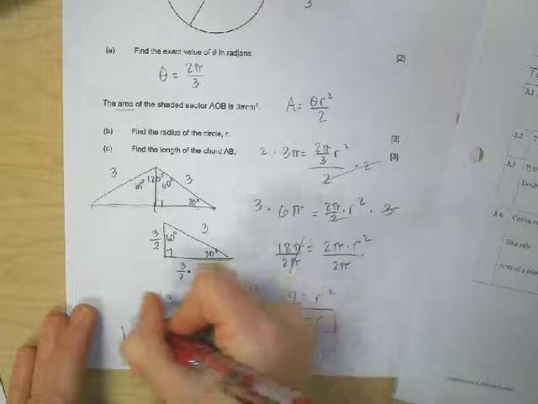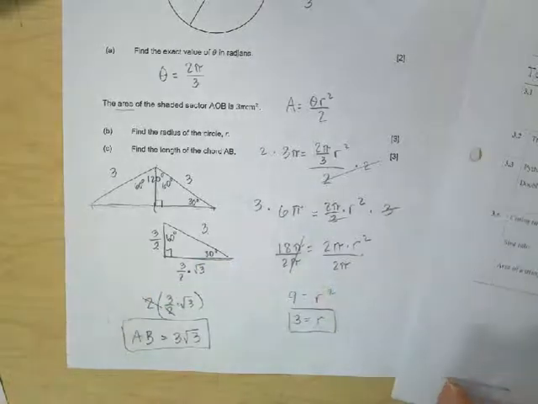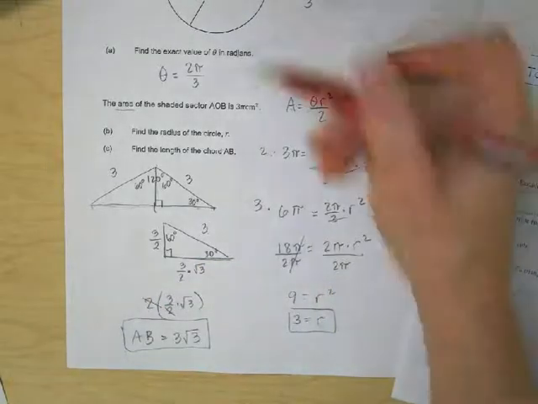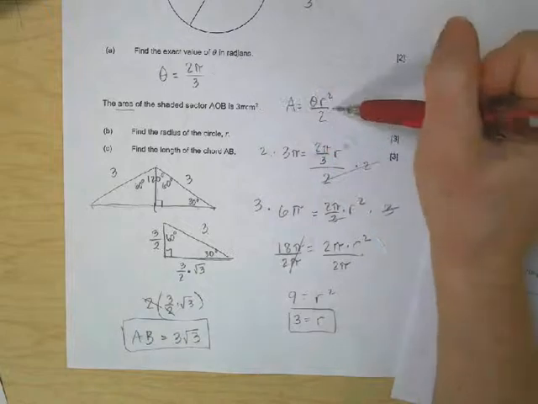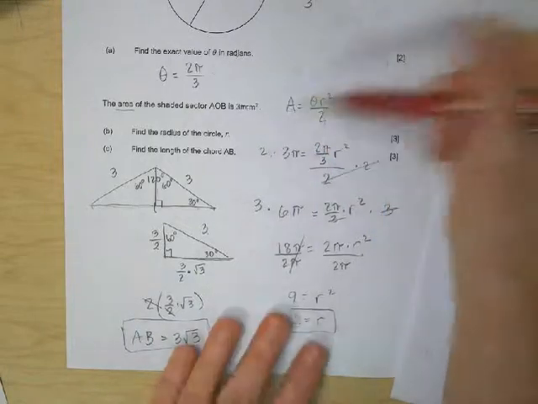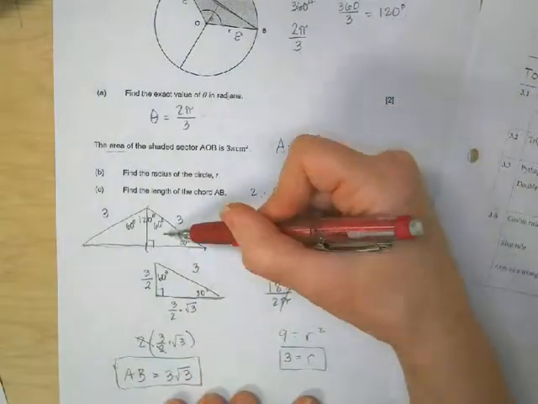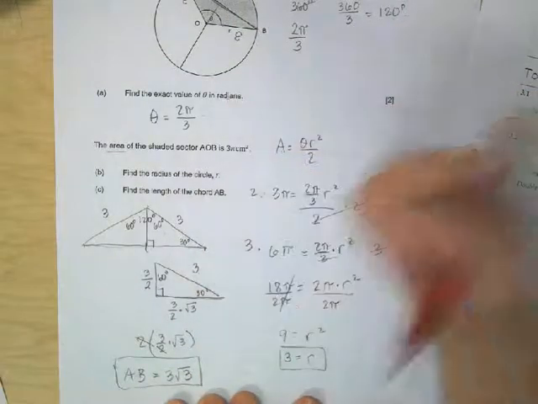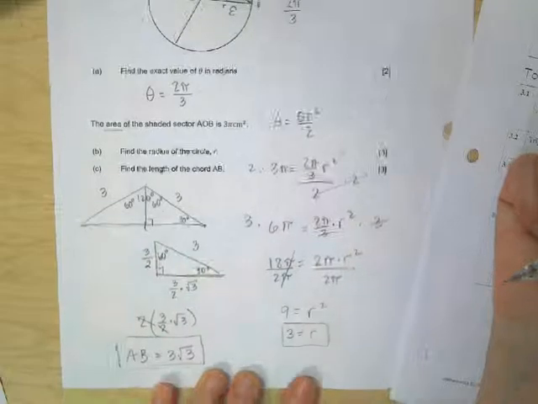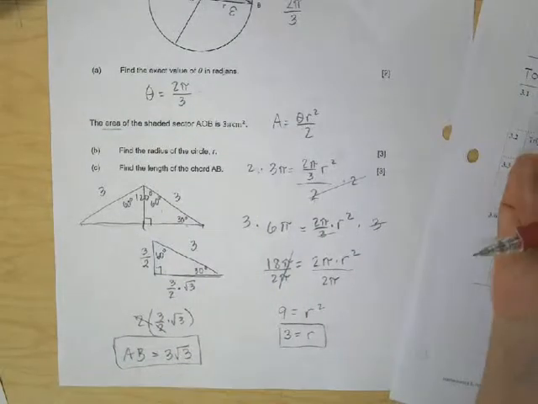So notice how many things I brought into play here. I used what I know about radians to help me find the area, and I used what I knew about degrees and right triangles and special right triangles to find missing side lengths. So sometimes you got to pull it all together. Use what you know about everything and apply it all to the same problem.